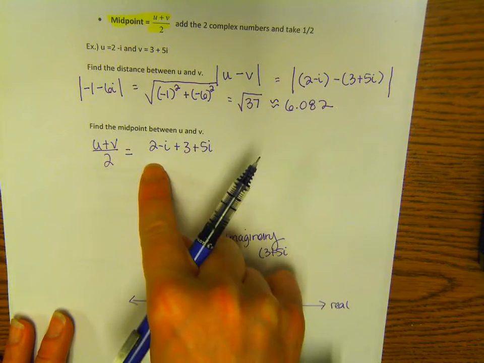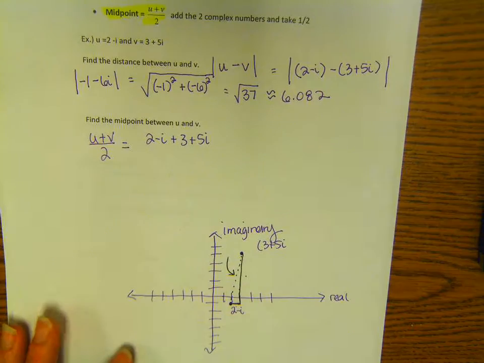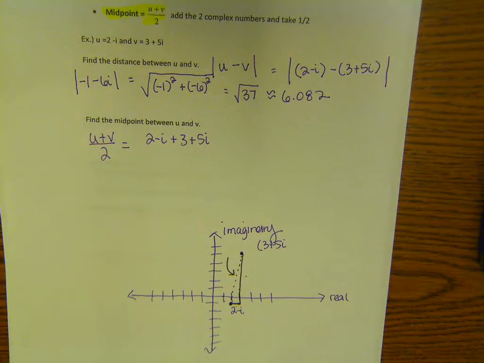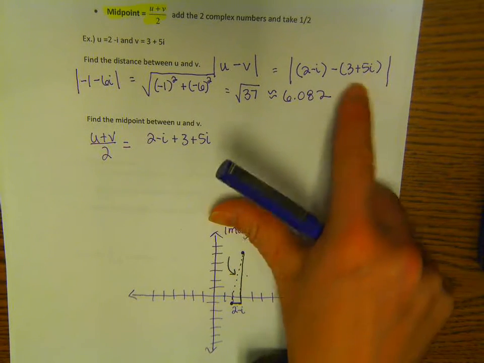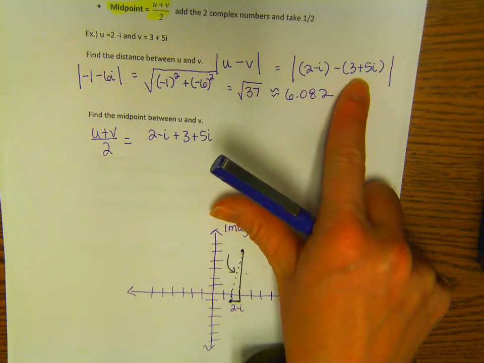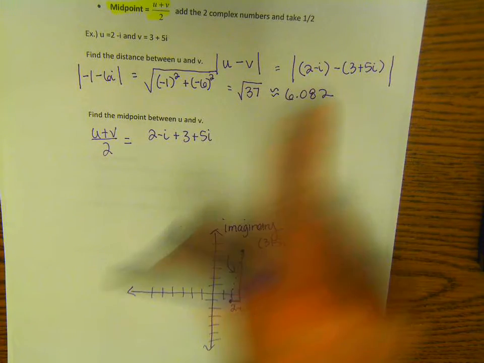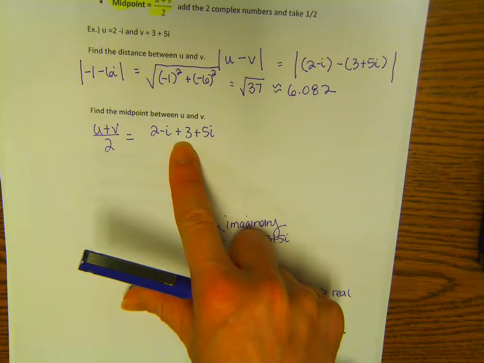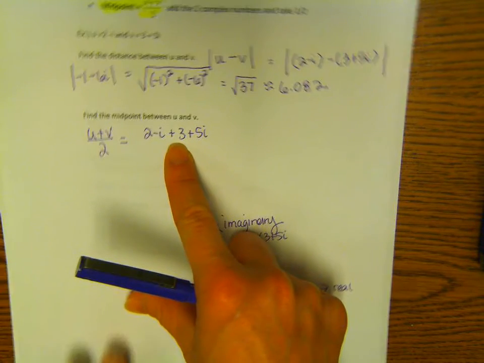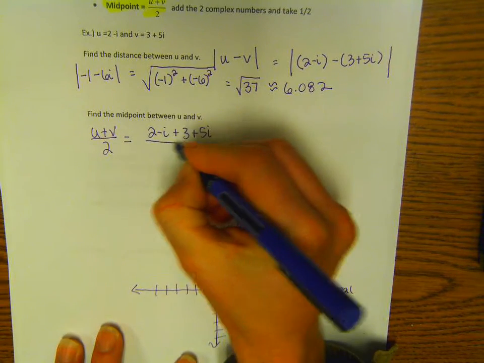Why not? What's that? It's not necessary. In subtraction, if I'm going to subtract a group or a whole thing, I have to distribute that subtraction sign. But in addition, we don't need to use those parentheses. You can put them in there as long as you realize they're not going to affect the problem.